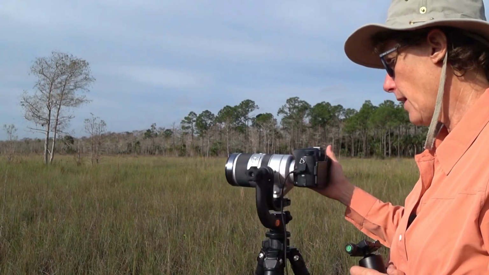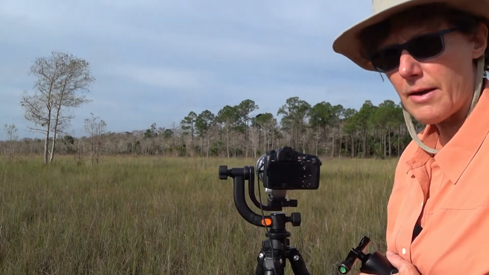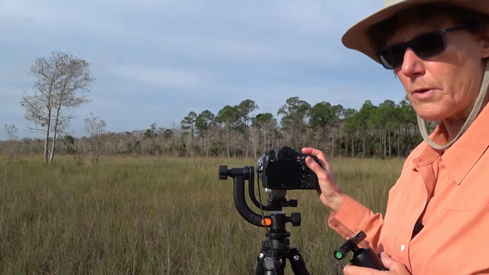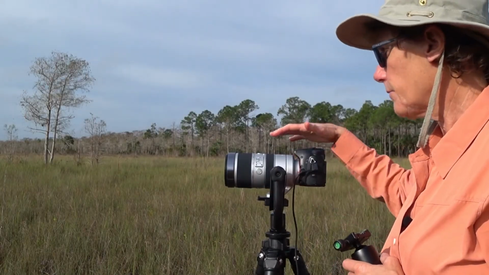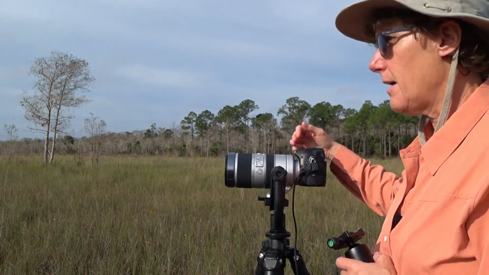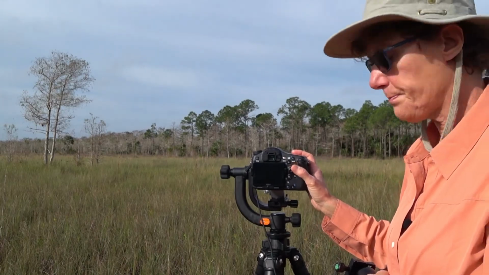So to get around that, you have to use a heftier tripod head, and in my case I have a gimbal head here, and that works really, really well. Okay, so the other thing to think about is that with the telephoto you get more shake, but since you have it on a tripod, that's not an issue.